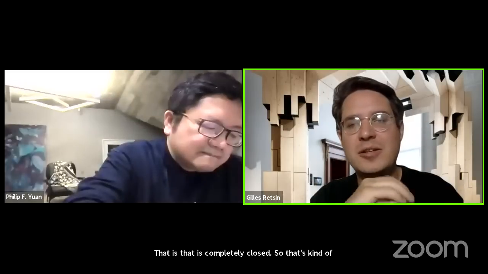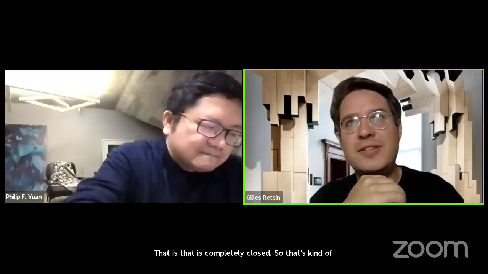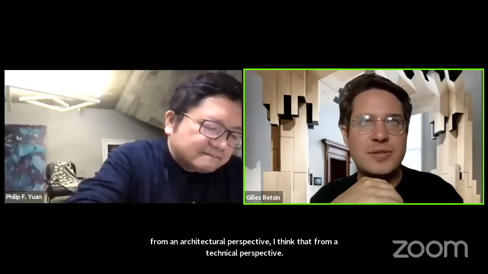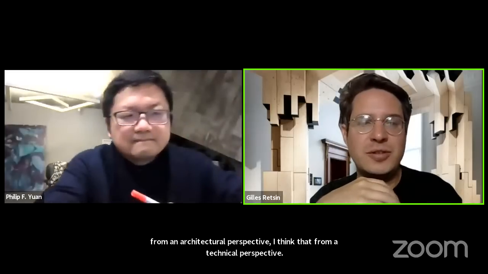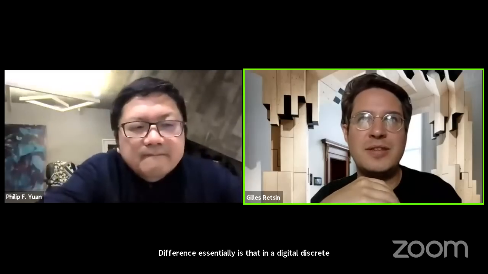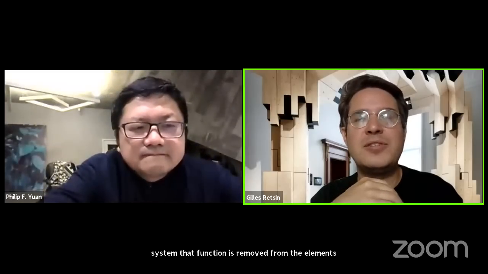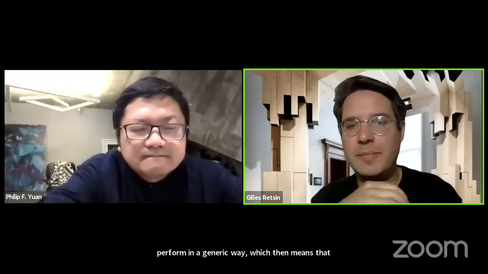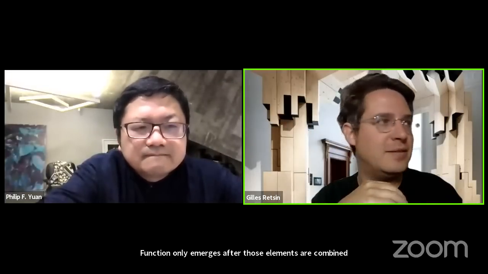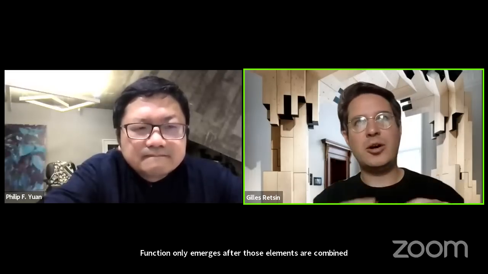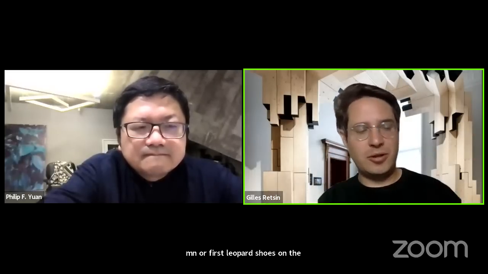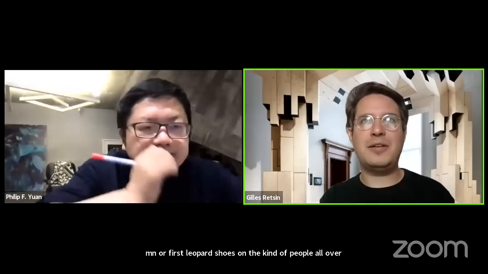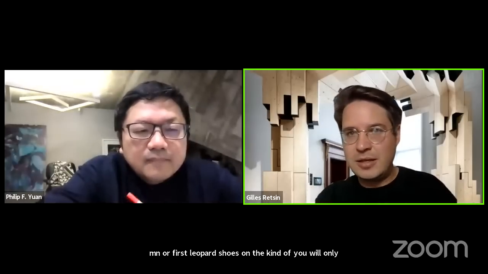From a technical perspective, the difference is that in a digital discrete system, function is removed from the elements. They perform in a generic way, which means that function only emerges after those elements are combined together. So you would never prefabricate a column or a floor slab; you would only end up with a floor slab after recombination of elements.